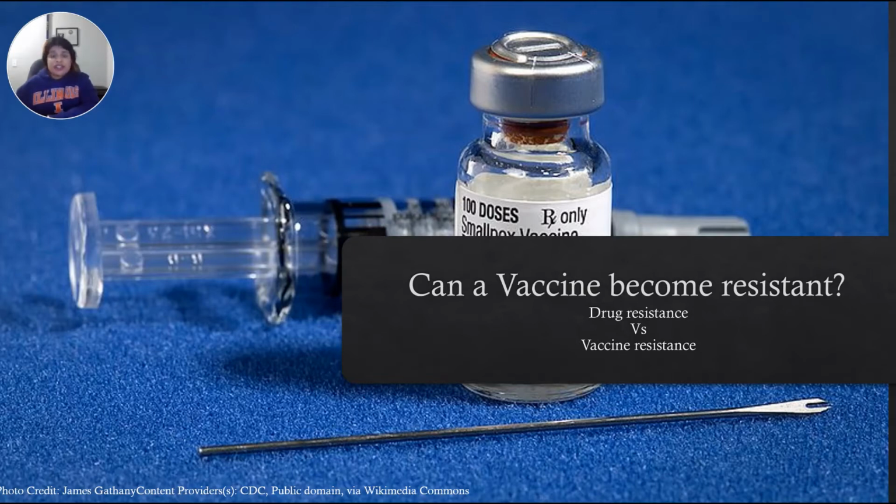Firstly, drug resistance is not only for bacteria but also for viruses. So just like we have antibiotics for bacterial diseases, we also have antivirals for viral diseases. So these drugs, as we saw in our earlier video, become resistant. So just like the drugs, would vaccinations for both virus and bacteria also become resistant? Today we will discuss this.